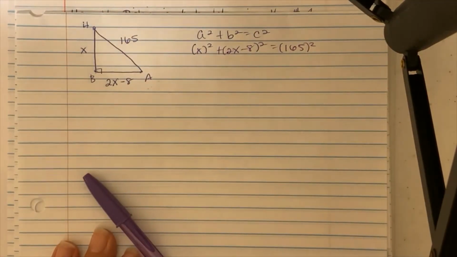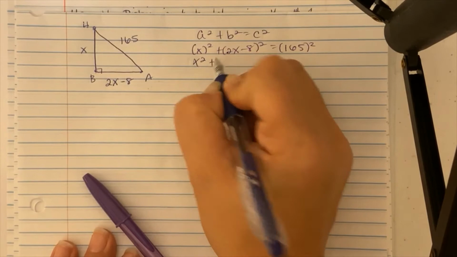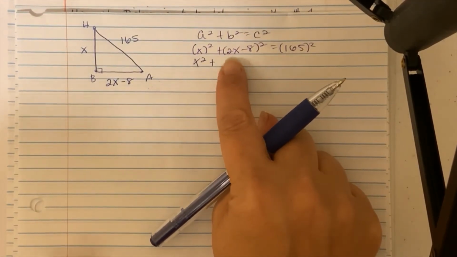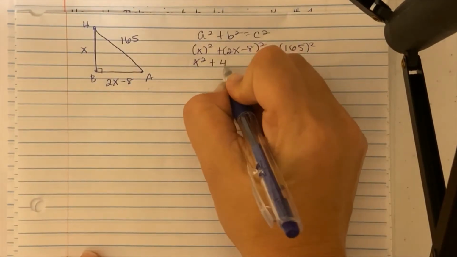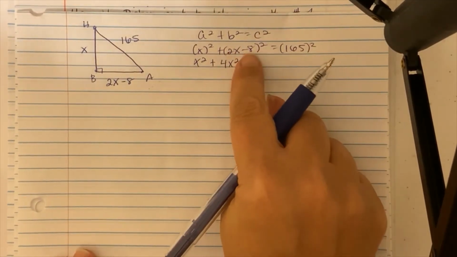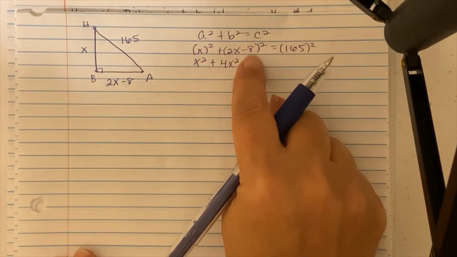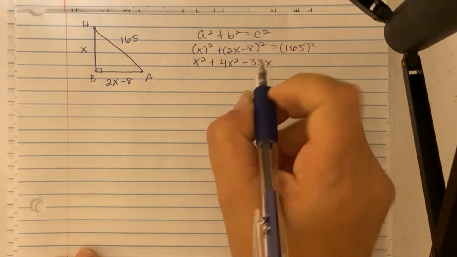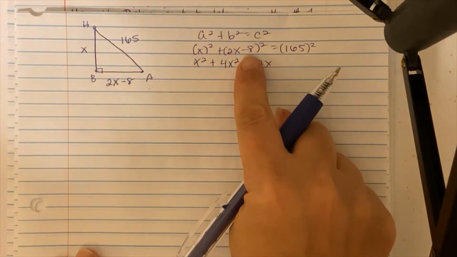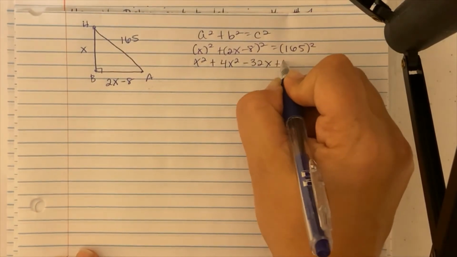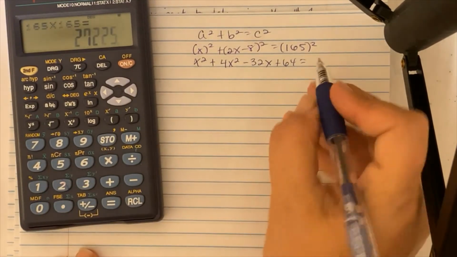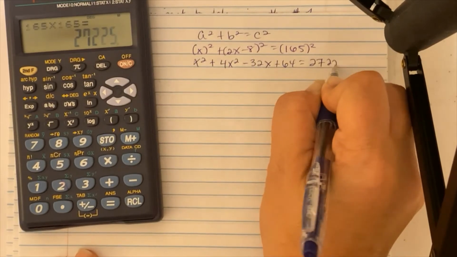Here we are going to make it x squared. Here you're going to apply the rules of your perfect square trinomials, which say square the first position. So 2x squared becomes 4x squared. You multiply your a and b parts. So 2x times 8 is 16, and then double it becomes negative 32x. And then the back end is where you square the 8. So 8 squared is positive 64. Then you're going to square 165, and we get 27,225.